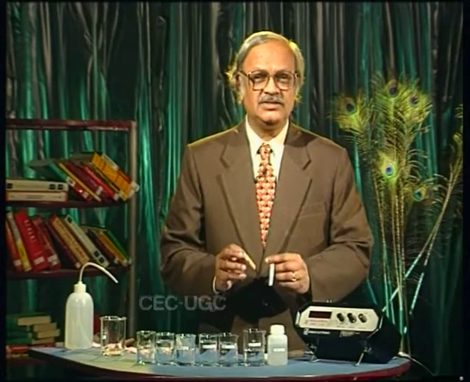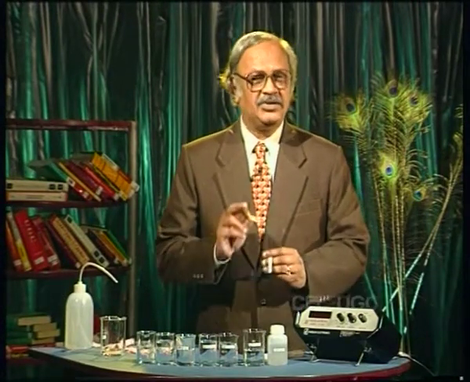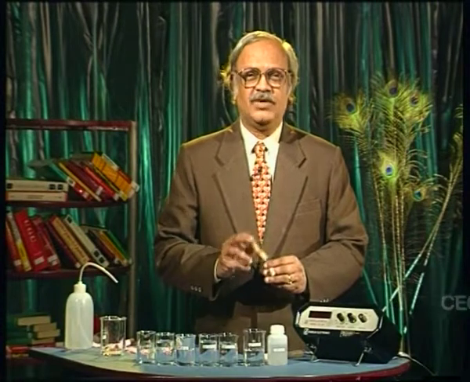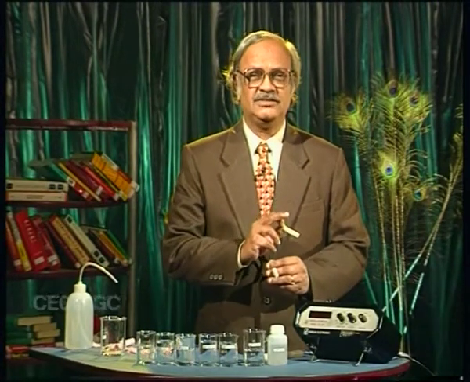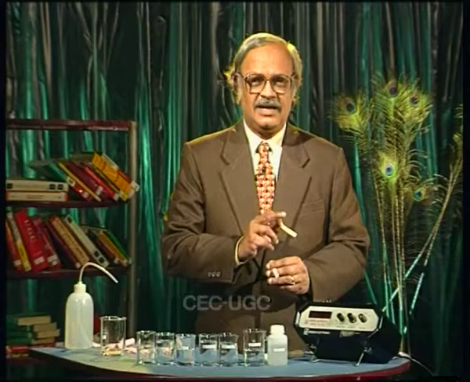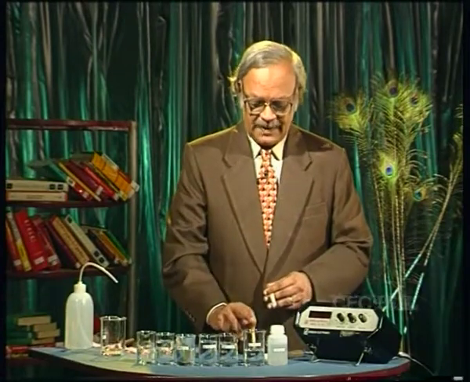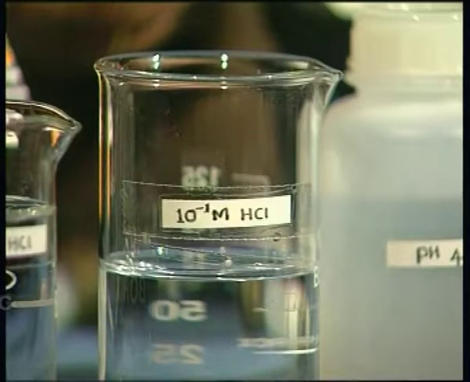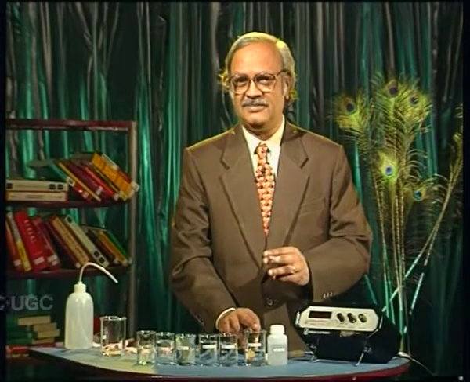So what I did was, I took hydrochloric acid, 1 molar solution, as a stock solution. From that, I prepared 0.1 molar hydrochloric acid, that is 10 to the power of -1 hydrochloric acid. From then on, it is very simple.